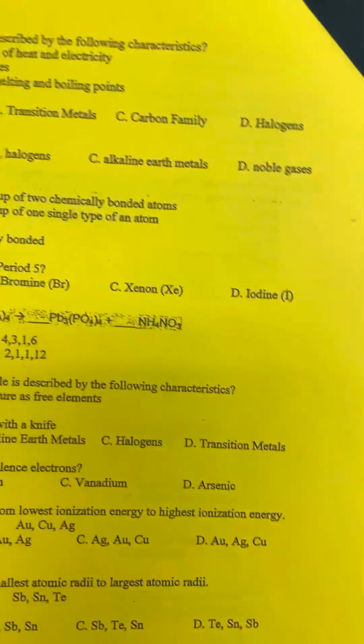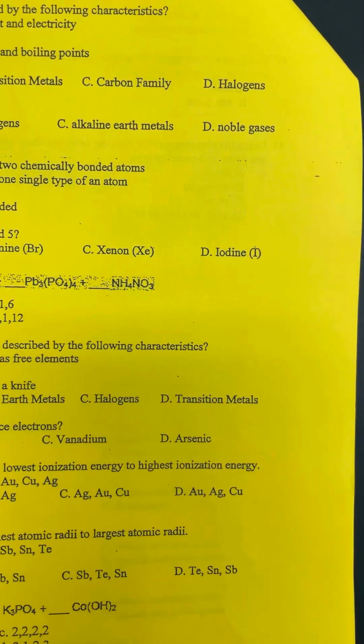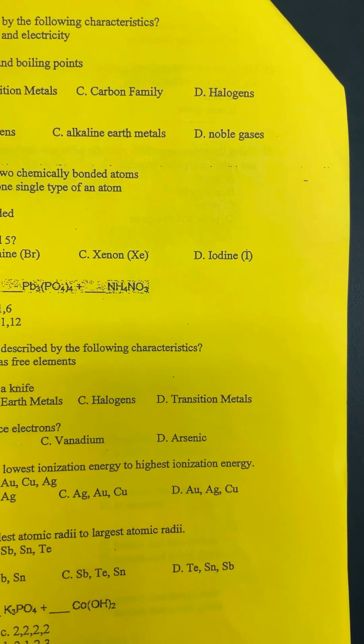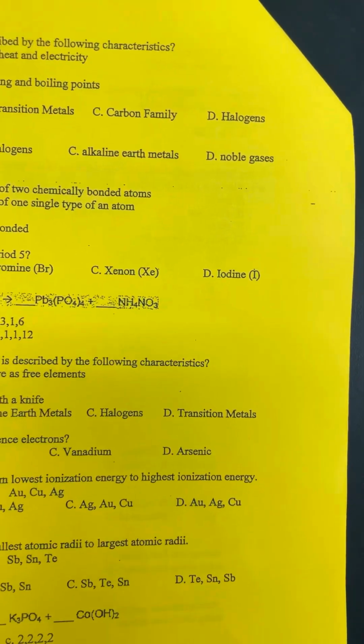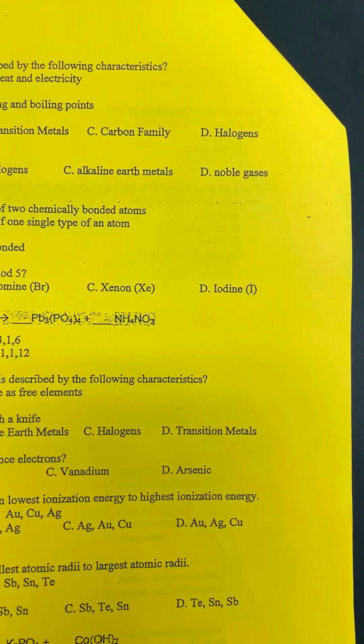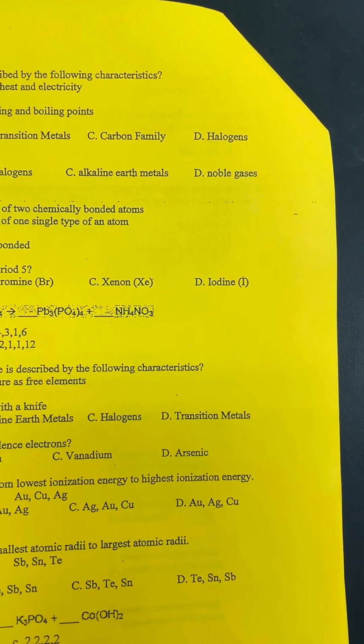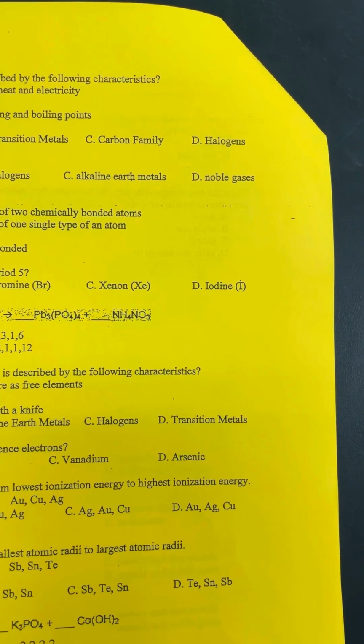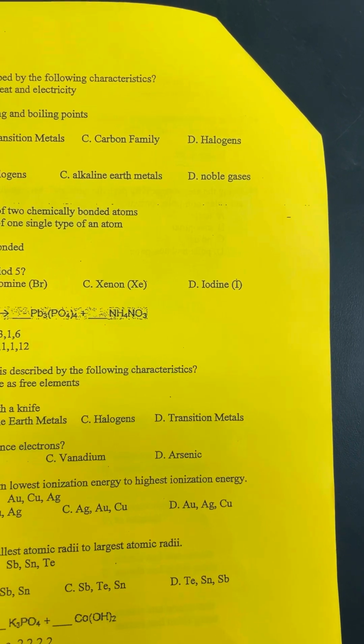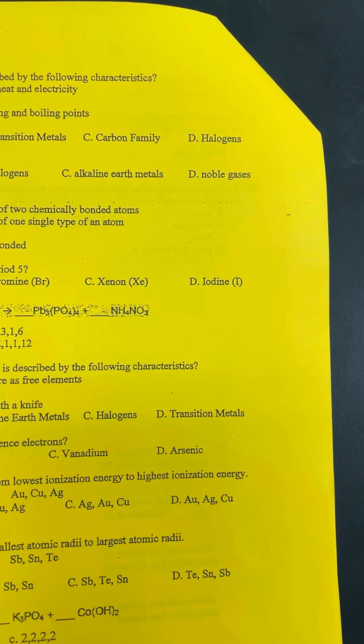Number 44. Which of the groups describe these characteristics? Good conductor of heat and electricity, metallic properties, hard and high melting and boiling points, and all are metal. A, alkaline metal. B, transitional metal. C, carbon family. D, halogen.